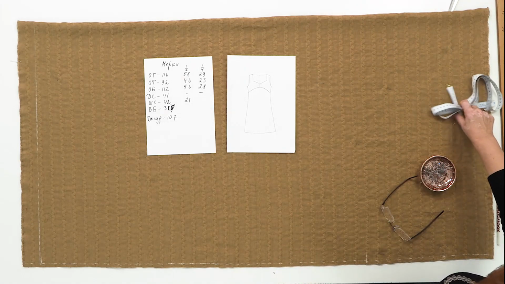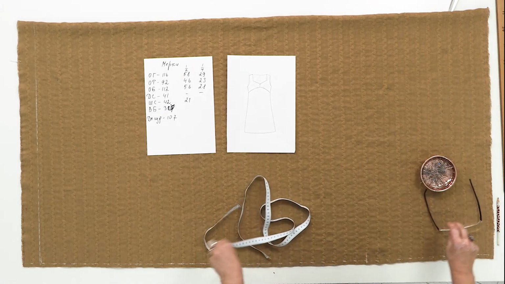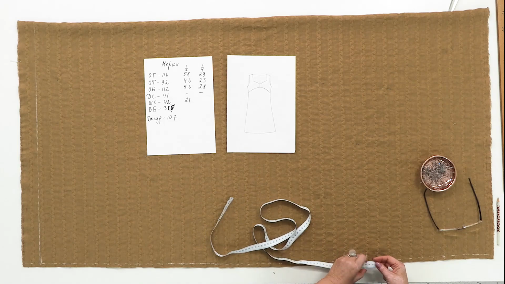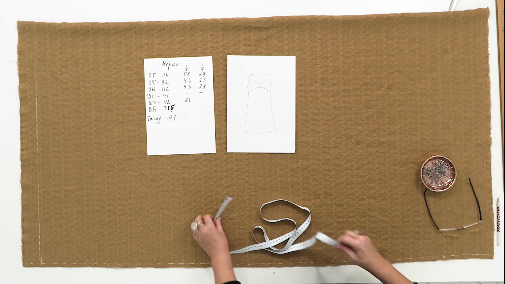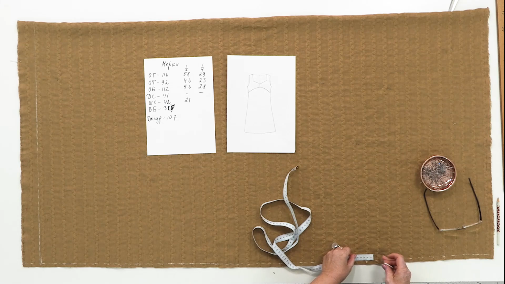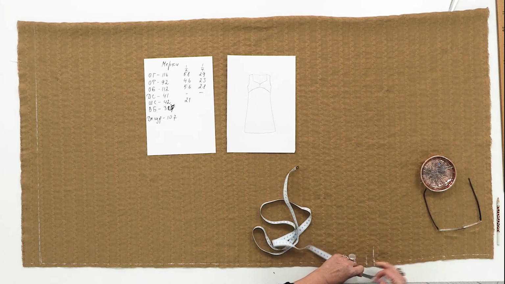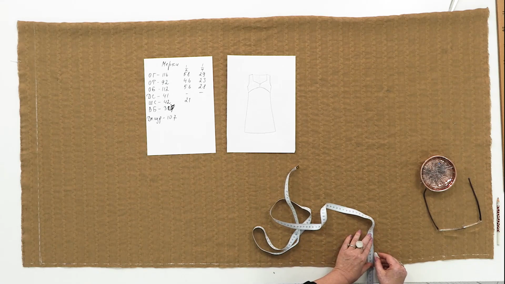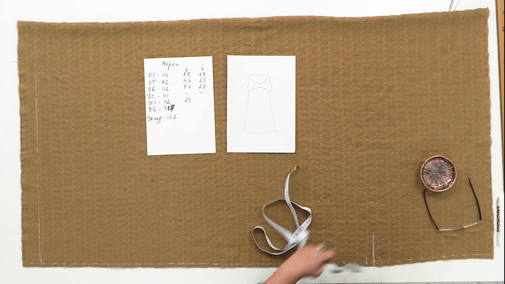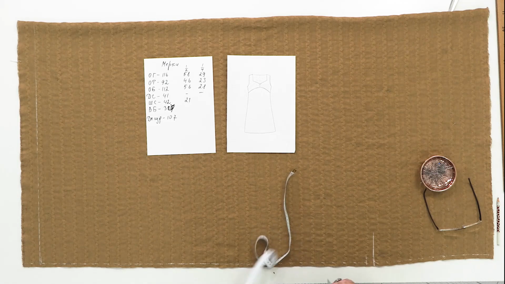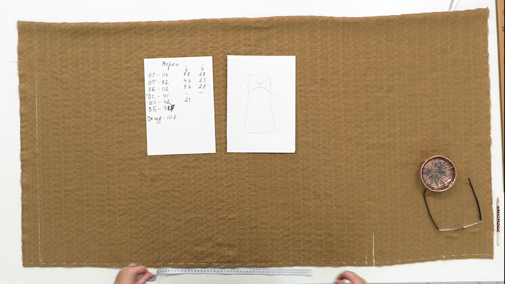Now look how 107 minus 5 centimeters I take with our back center to the neckline. 102 centimeters. Here's where my neckline turned out. This is our 7th cervical vertebrae. And the length of my future dress is 102 centimeters.